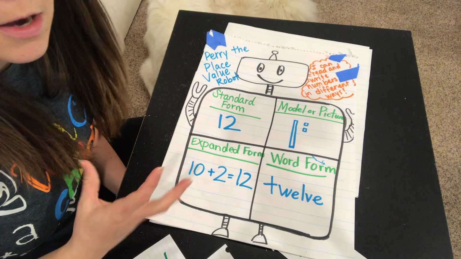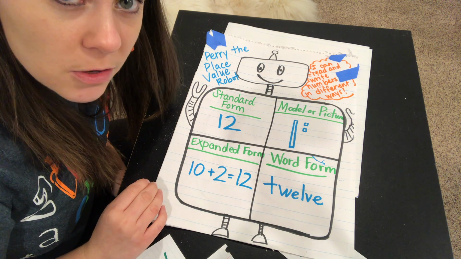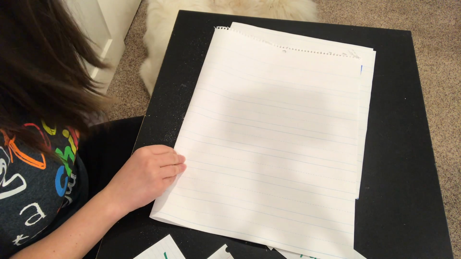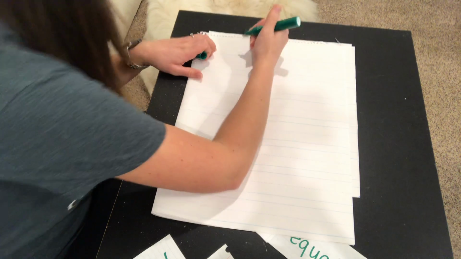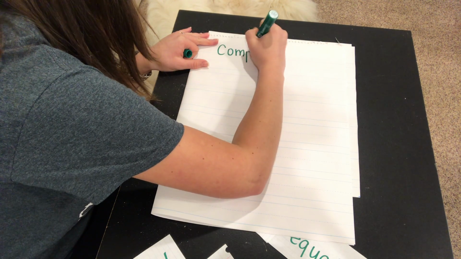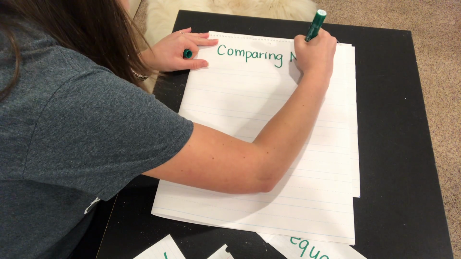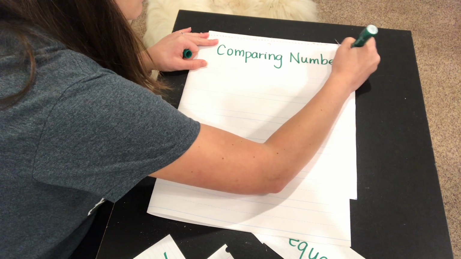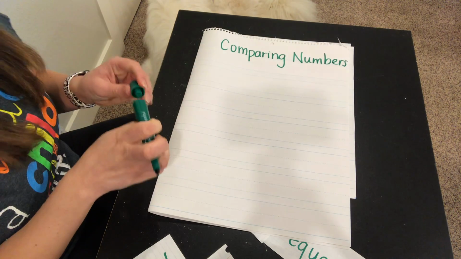So building on that this week, we're going to talk about comparing numbers and how to do that using words and symbols. So we're going to make a little chart together first. The title for this chart is going to be Comparing Numbers. Oops, I thought I had more room, but I don't. There we go. Comparing numbers.